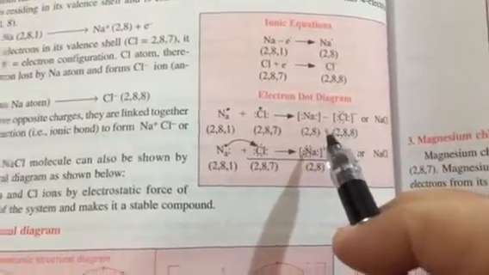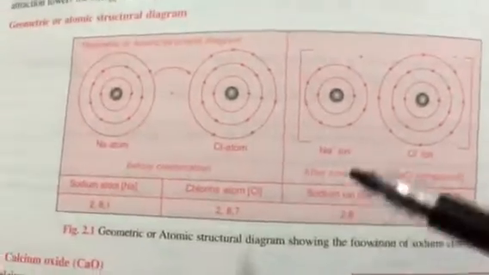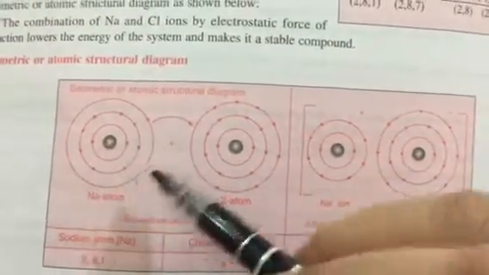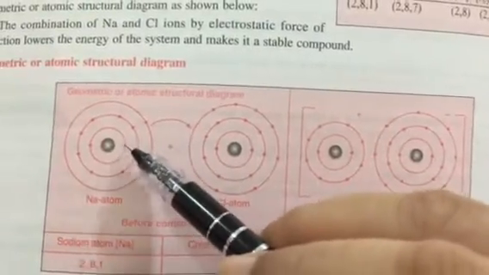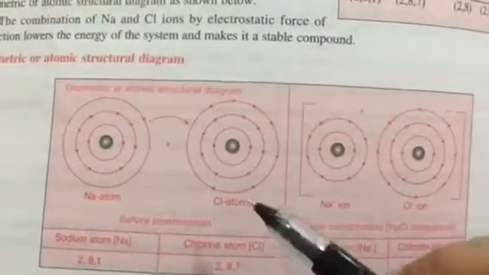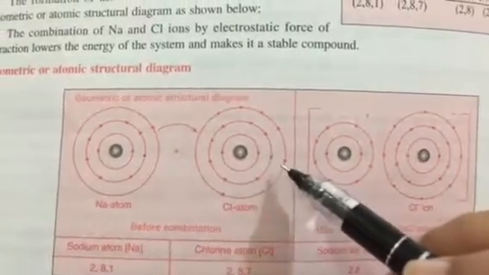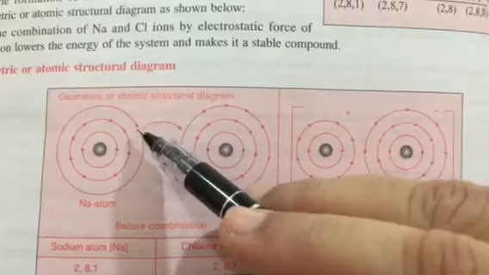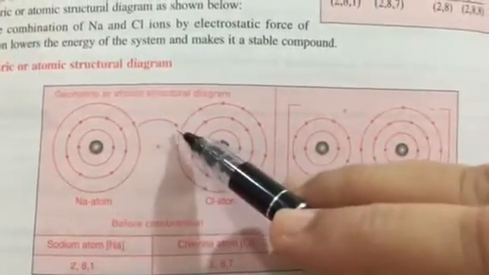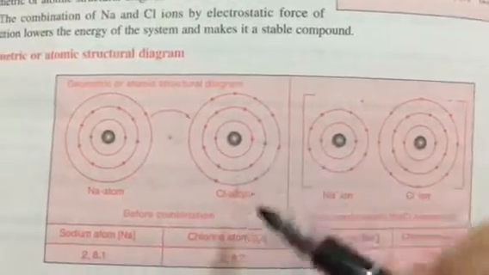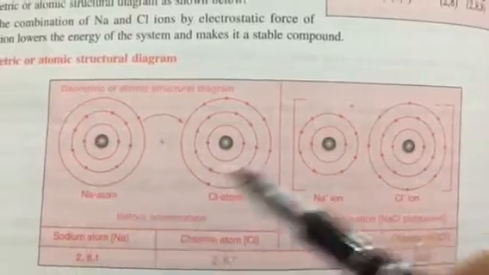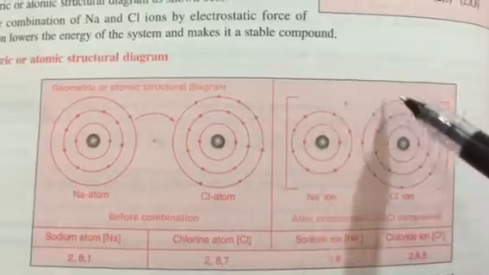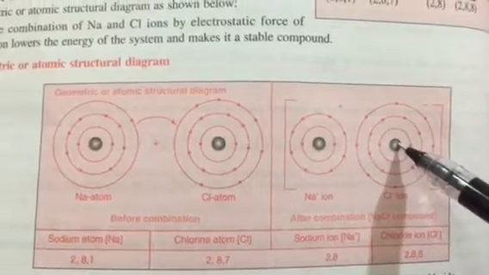If we see this through an orbital diagram, the sodium atom has this kind of configuration: 2, 8 and 1. The chlorine atom has 2, 8 and 7. So this electron from the M shell of sodium enters the M shell of the chlorine atom, such that now sodium gets converted into a sodium ion and the chlorine atom gets converted into a Cl minus ion.